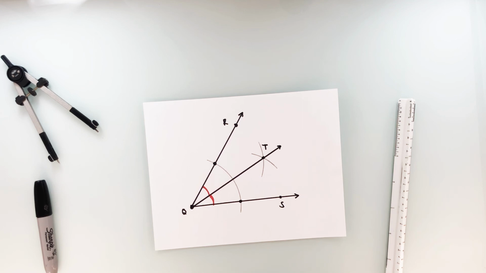Okay, so that is how to construct a perpendicular segment bisector and an angle bisector using a straight edge and a compass.